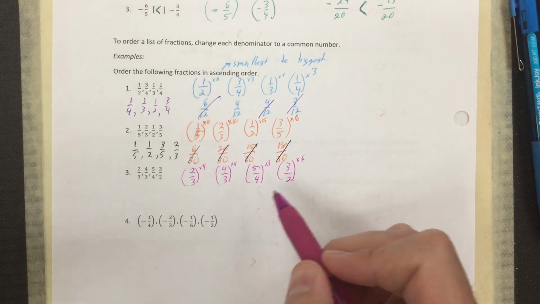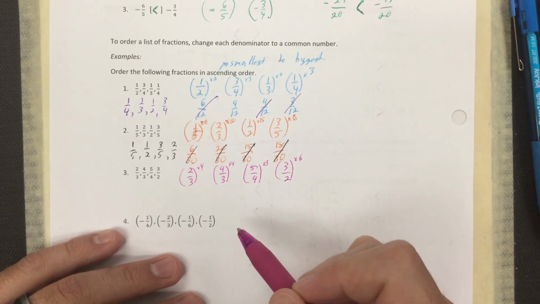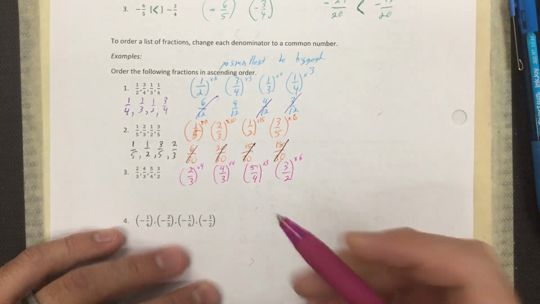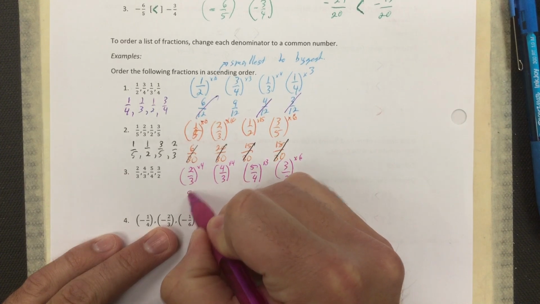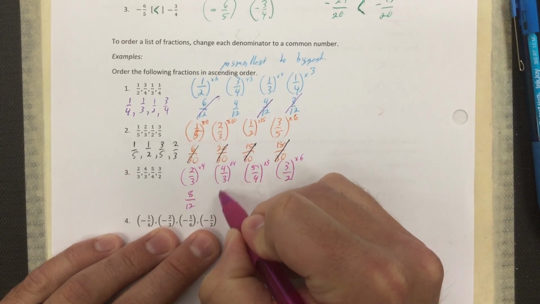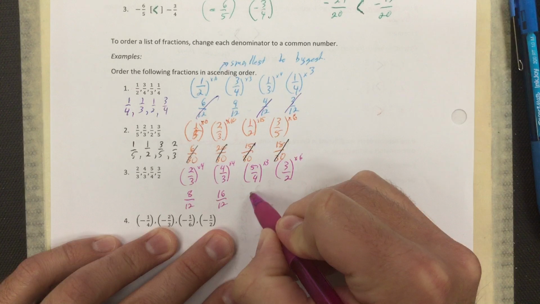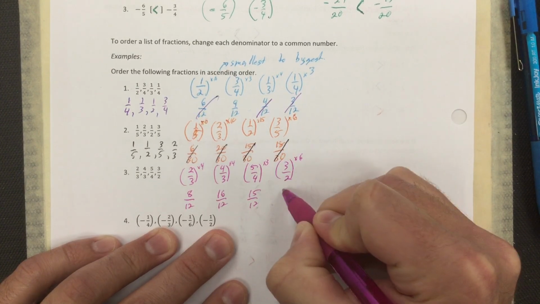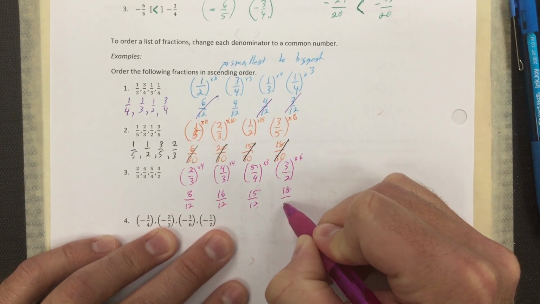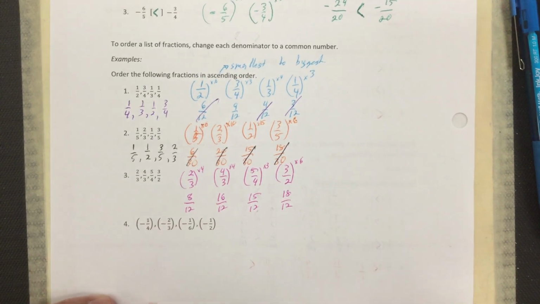And again, common denominator might be kind of a challenge to find at times, but other times we might be able to find it really simply. This is 8 over 12. This one is 16 over 12. This one is 15 over 12. And this is 18 over 12. Okay. All right, which is the smallest?